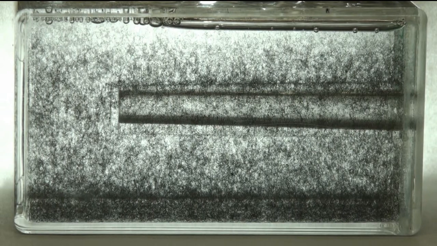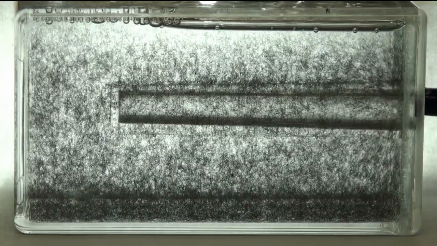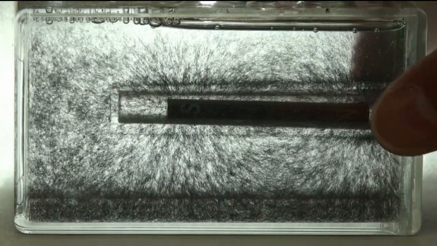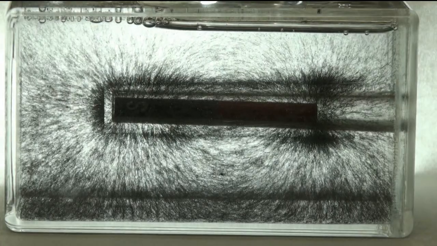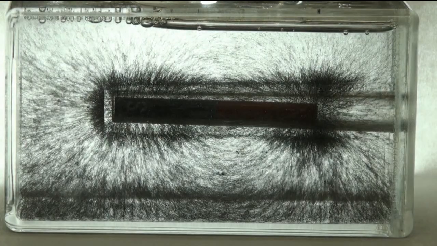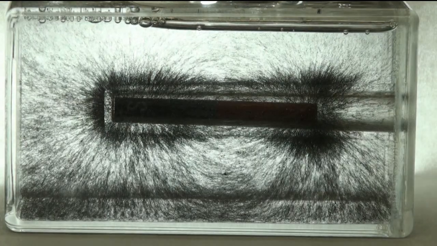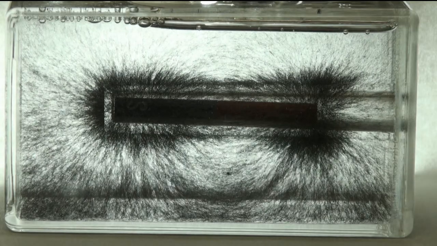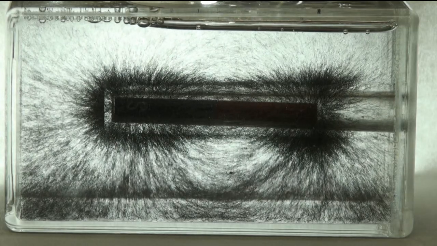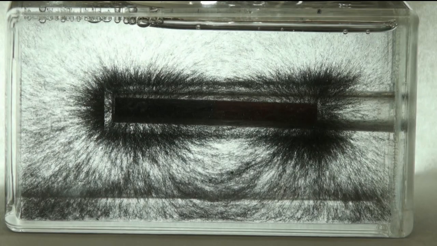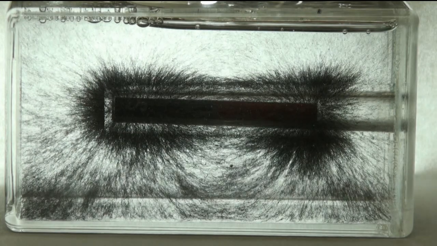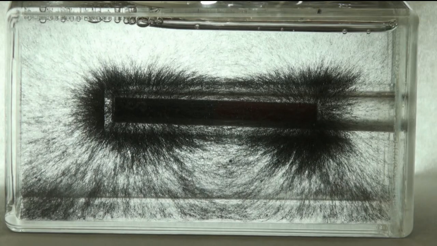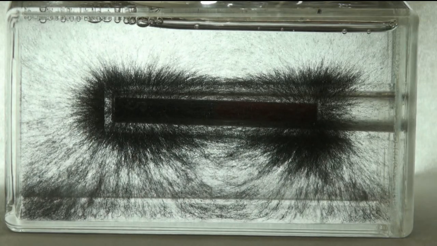When I insert this magnet, you'll see that the filings start to move together, and they move into what would be the magnetic field lines. Even though this is a magnetic field, the visual is going to be very similar to what an electric field would look like, if the filings could conform to those lines.